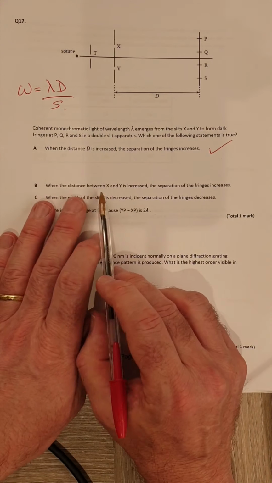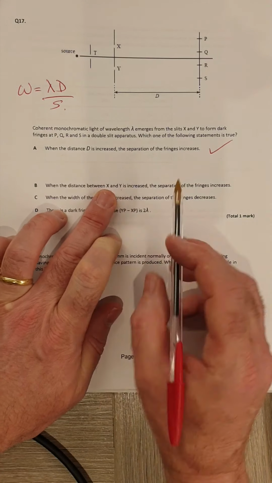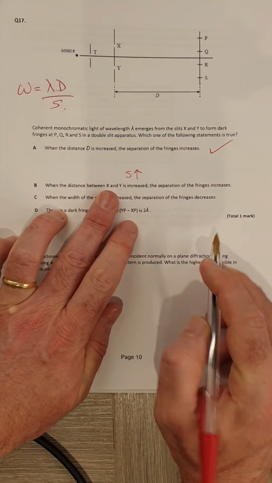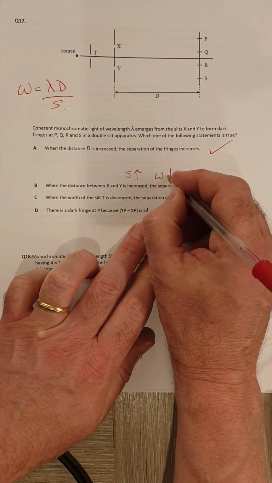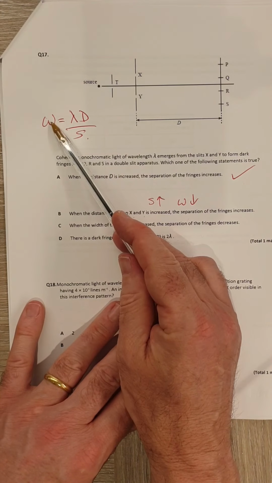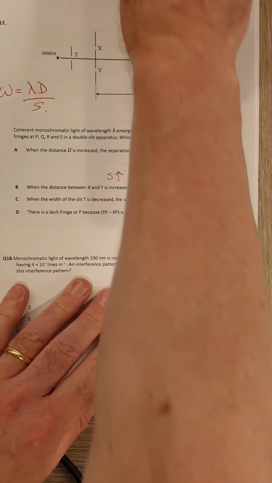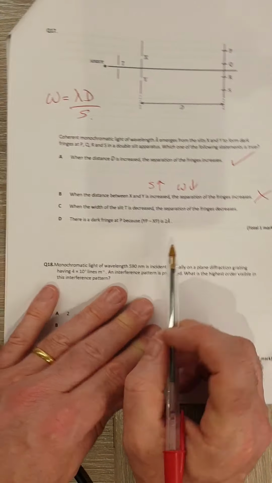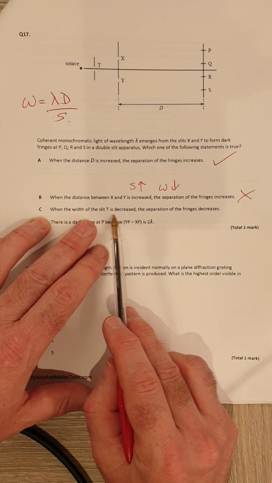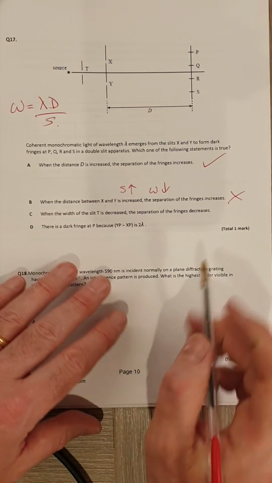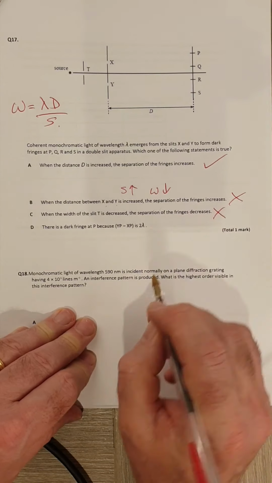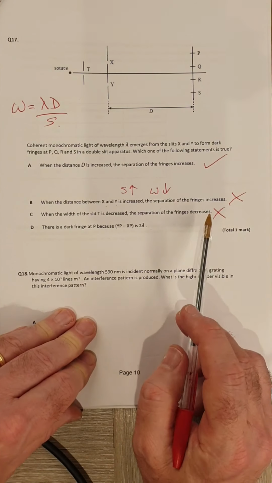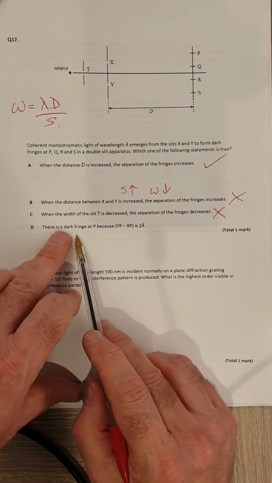So that could be our answer, and if we were pressed for time, we could just circle D and move on. When the distance between x and y, so that's the slit separation, is increased, the separation of the fringes increases. Well, that's not true, because if I increase S, I'm going to decrease W, so that one's definitely false. When the width of the slit T is decreased, the separation of the fringes decreases. Well, that's to do with single slit diffraction, nothing to do with the double slit interference pattern, so we can ignore that.